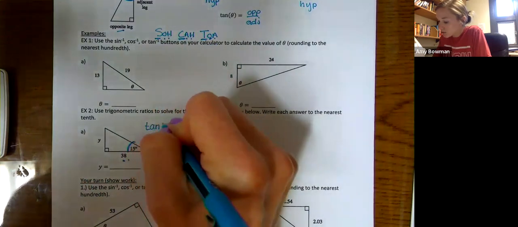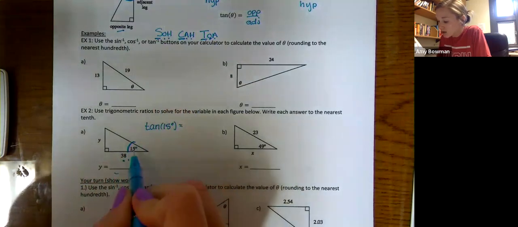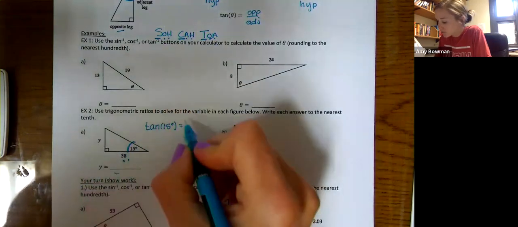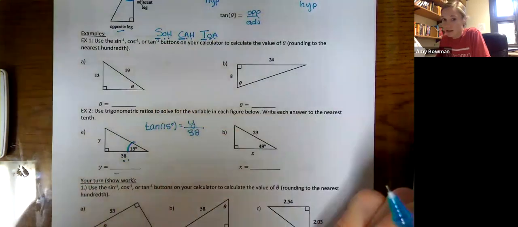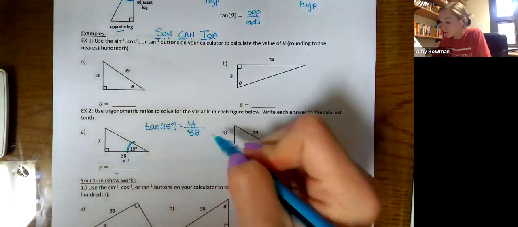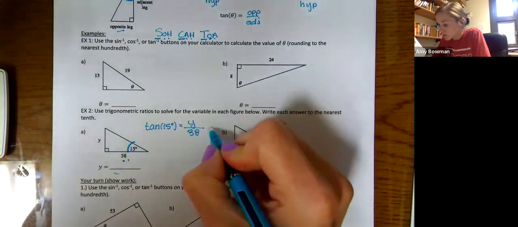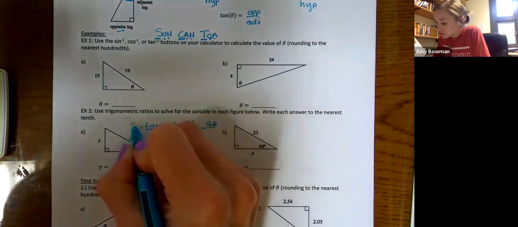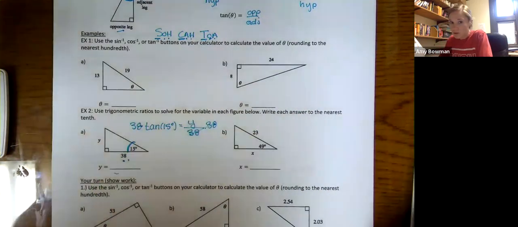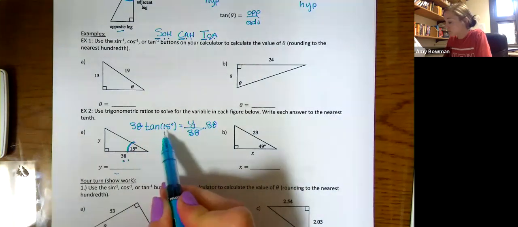So I know the tangent of 15 degrees is the ratio of the opposite side, y, divided by the adjacent side, 38. To solve for y here, all you have to do is undo what's happening to y, which is division by 38. So we'll multiply by 38. Cancels on that side, times 38 on this side. So y is going to end up equaling 38 times the tangent of 15 degrees.